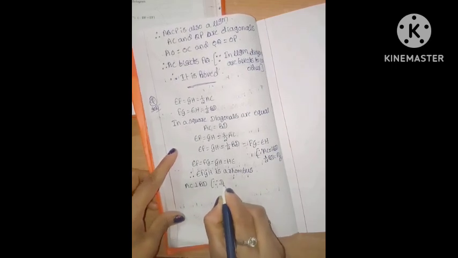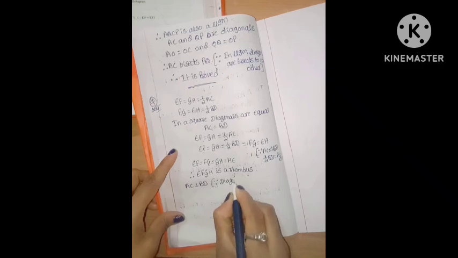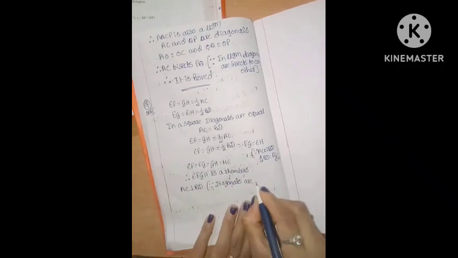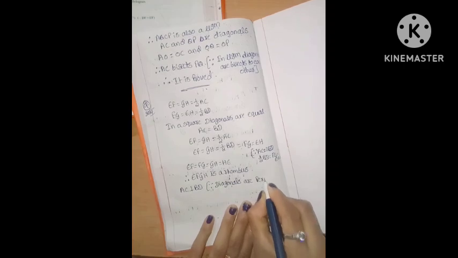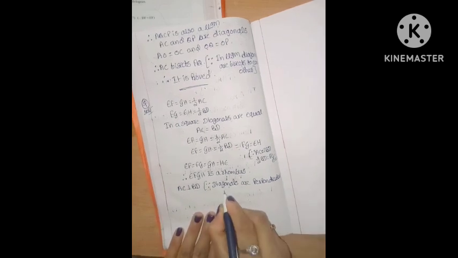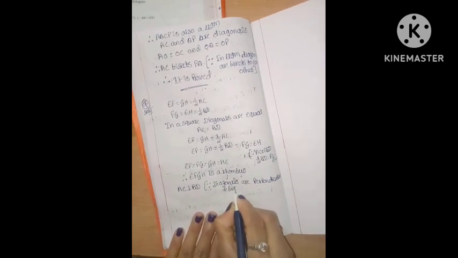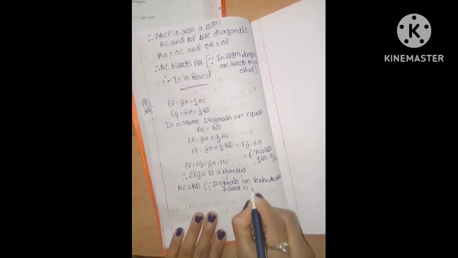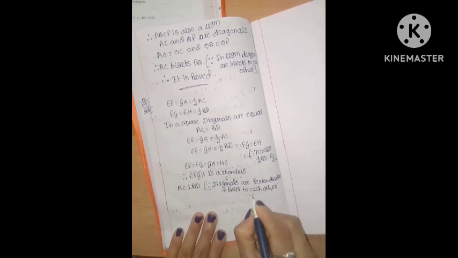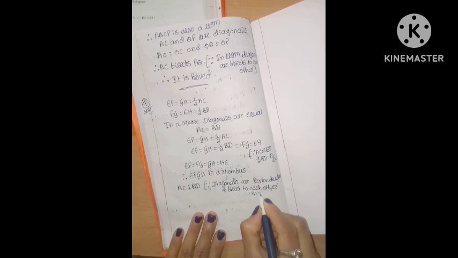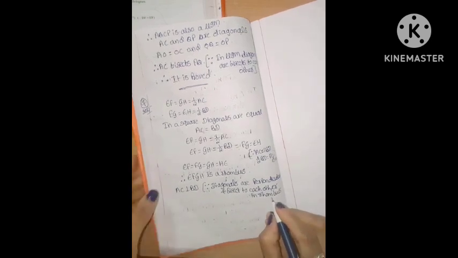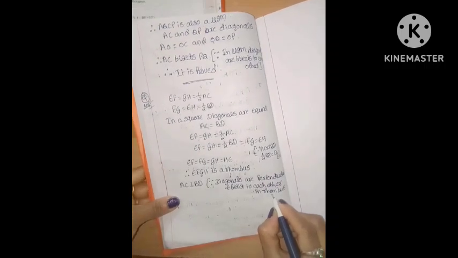Since diagonals are perpendicular and bisect each other in a rhombus or square also.